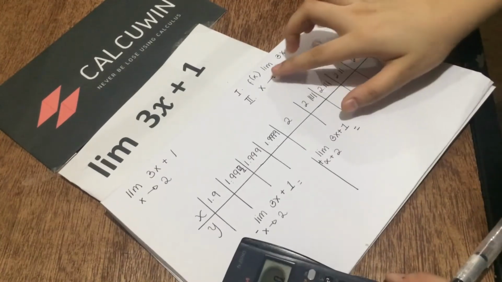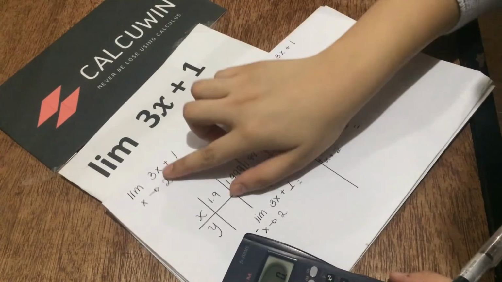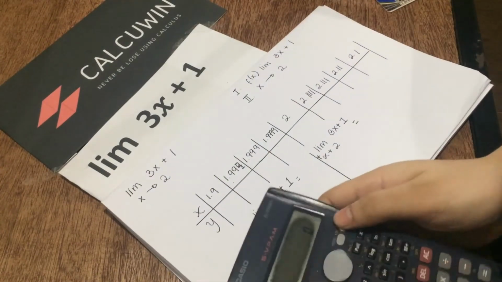And now, we are going to substitute the value of x to the function in order to get the y values.